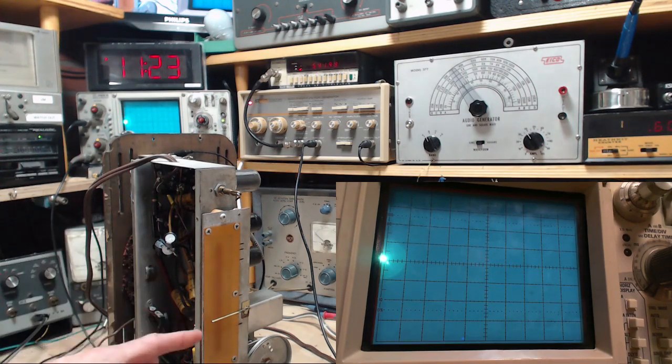Why is it moving when I tune the radio? You got me on that. Why would it be seen to be moving? Isn't the IF just always the same frequency?